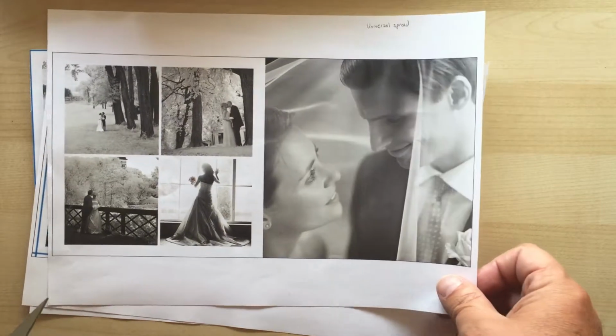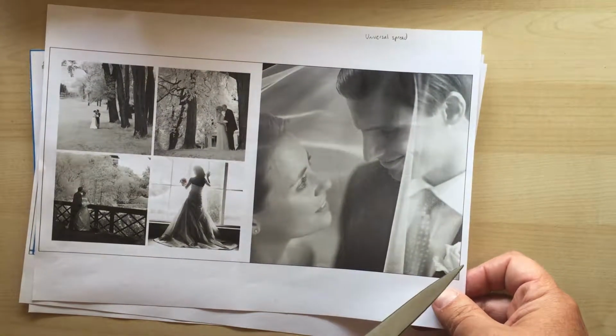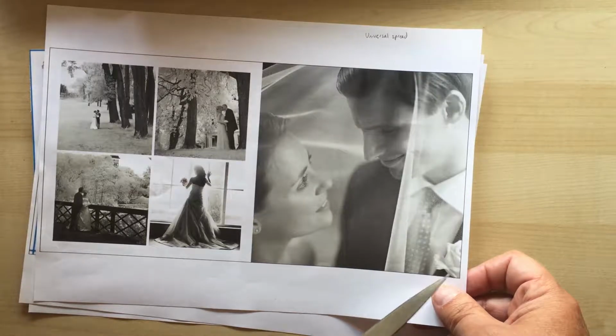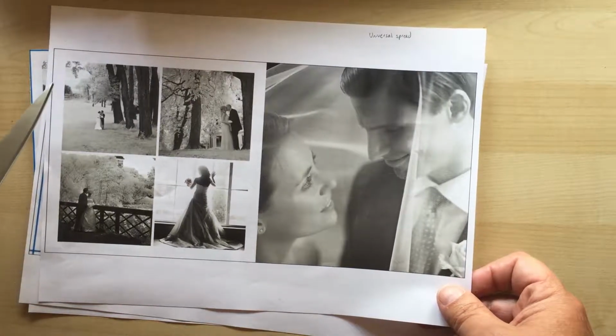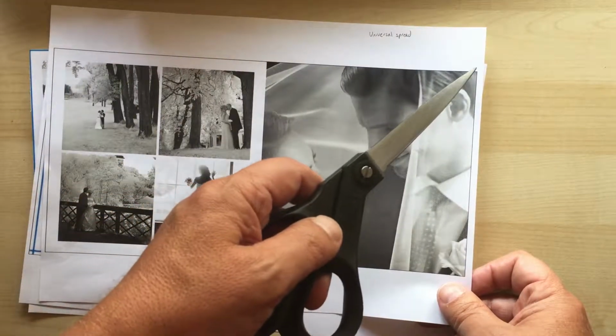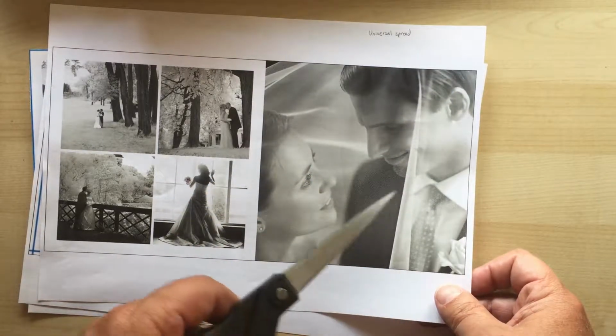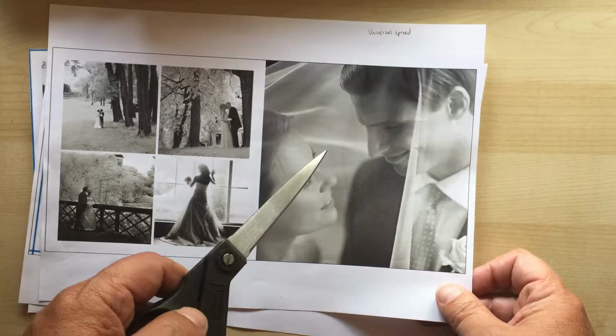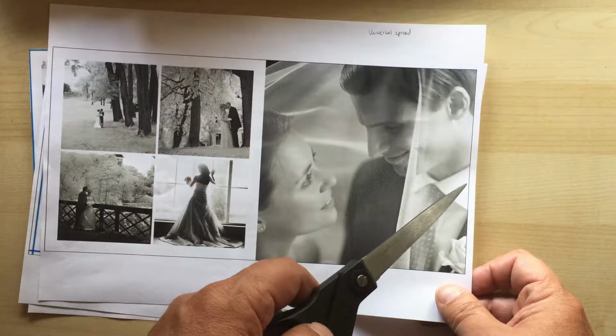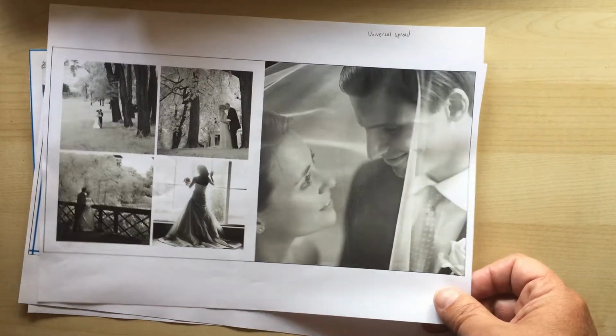Okay, let's talk about trimming. It's not as easy as you think to cut out the spread for the album. You actually have to cut a little bit inside in order to give the effect of these photos that extend all the way to the edge. You don't want a little bit of white showing on the edge, right?